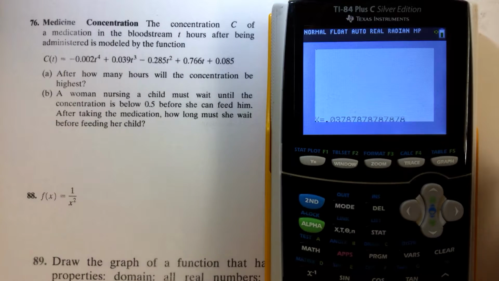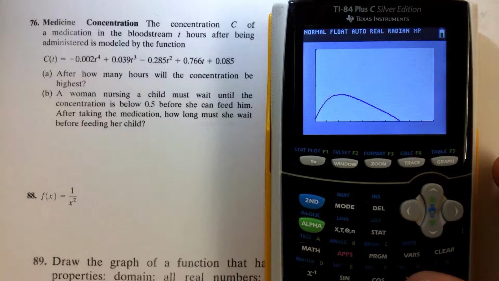It doesn't look like it goes up very high. And that's probably a concentration using a, so I guess that would be the percent concentration. So that wouldn't make any sense to even go above 1. So now that I've figured that part out, how many hours will the concentration be the highest?